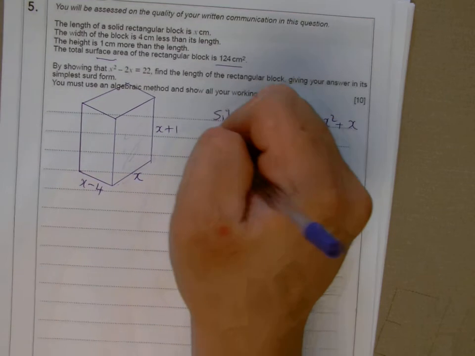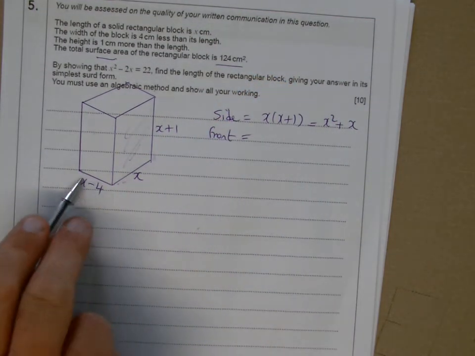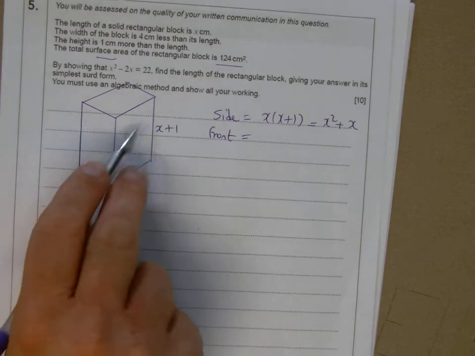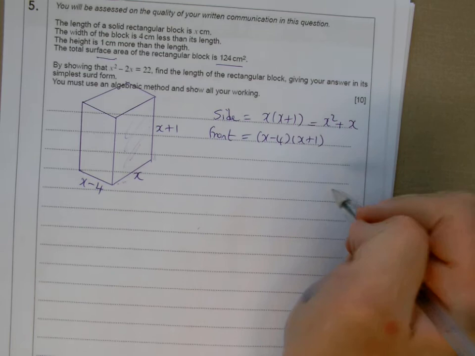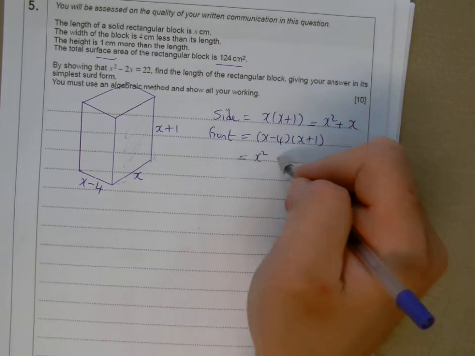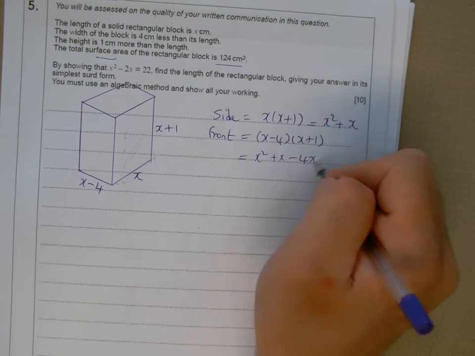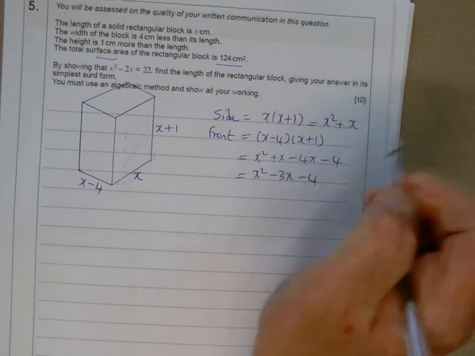Let's do the front. That will be x minus 4, and of course the height is x plus 1, so it'll be x minus 4 times x plus 1, so we're going to do a bit of FOIL here. So that'll be x squared first, outers be x, inners be minus 4x, lasts be minus 4. So that'll be x squared minus 3x minus 4.